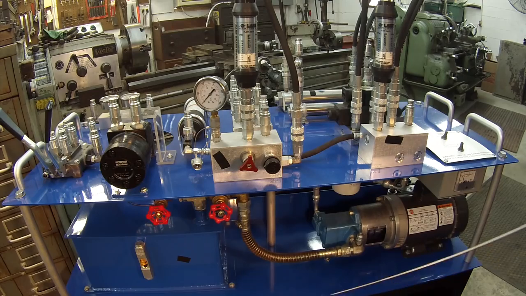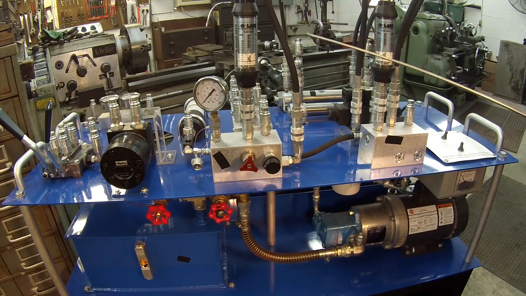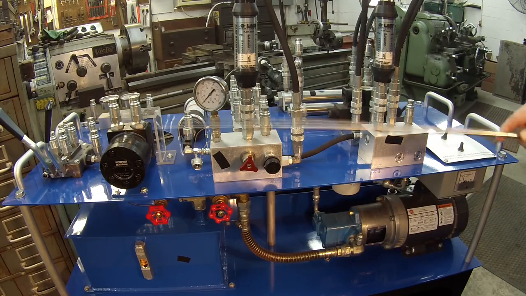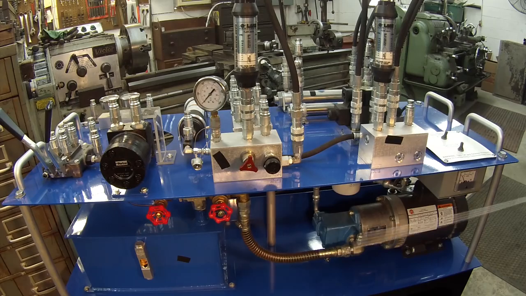Alright, the last thing that we're going to talk about in the standard things that come in a hydraulic system is the fluid conductors, and that is your hoses and tubing and fittings and things like that. Of course, these components wouldn't do you any good unless they're actually hooked up and you have oil flowing through the system.